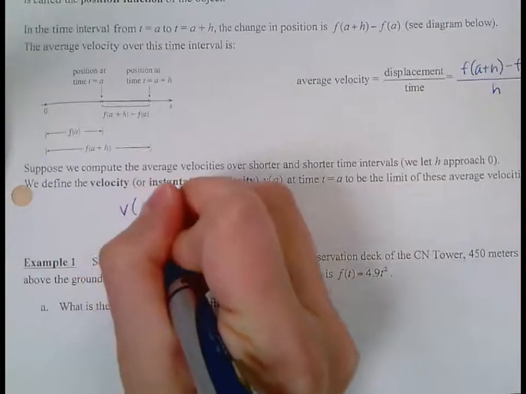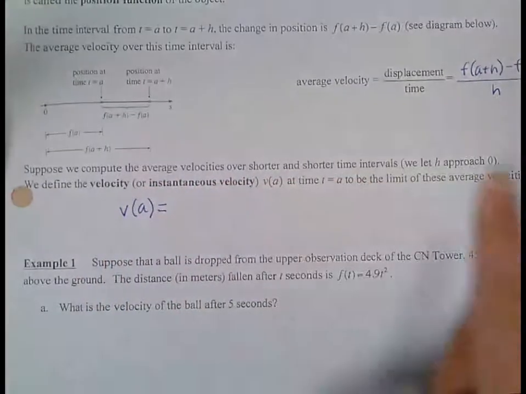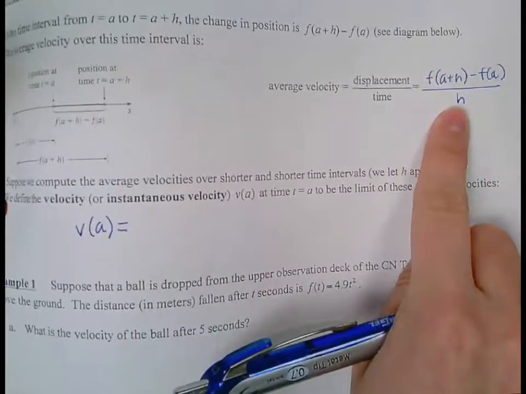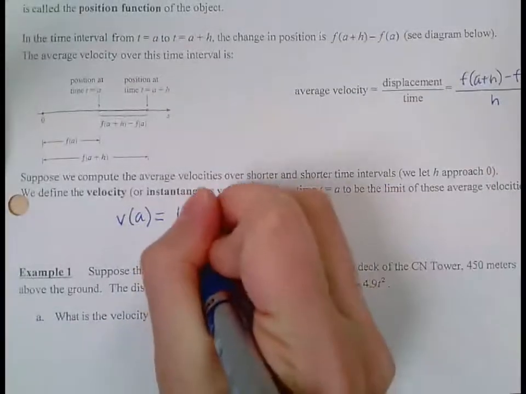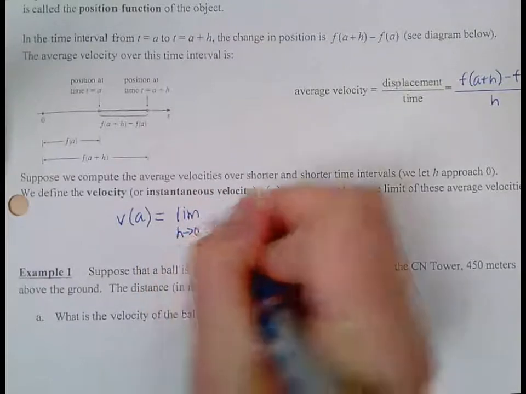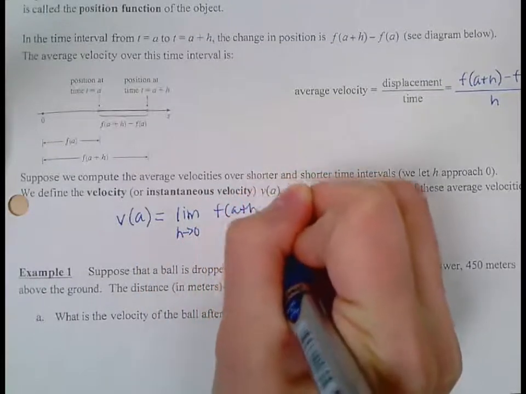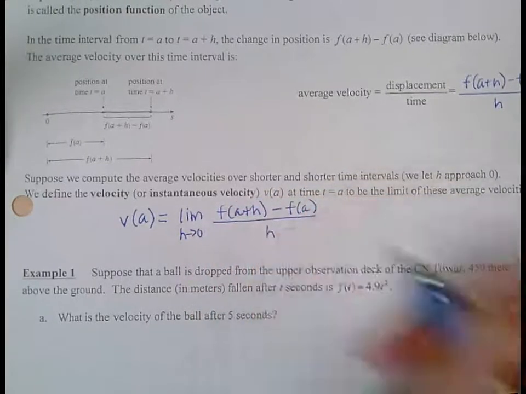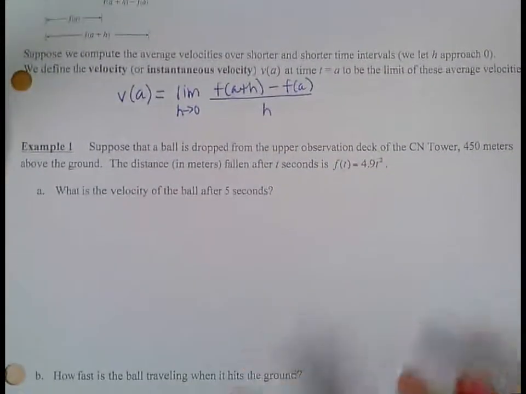So v of a would be the limit of this expression here as h approaches 0, which is the exact same limit we were just working with for slopes of tangent lines.